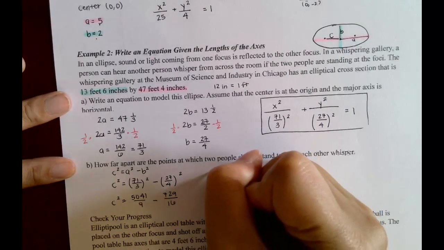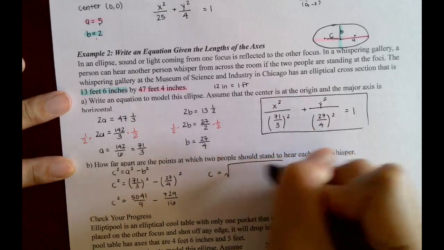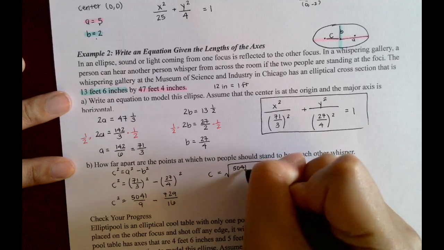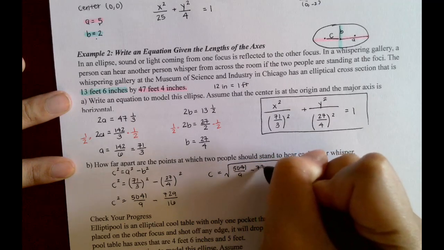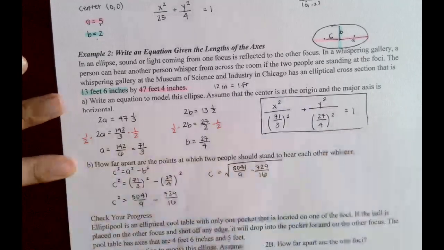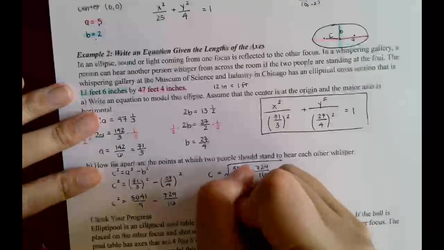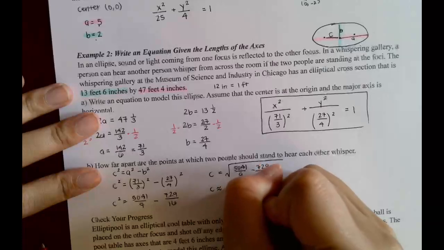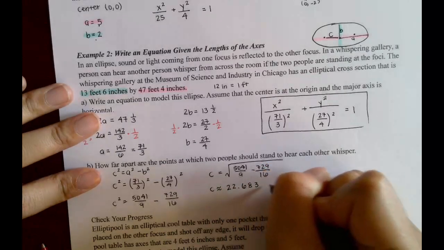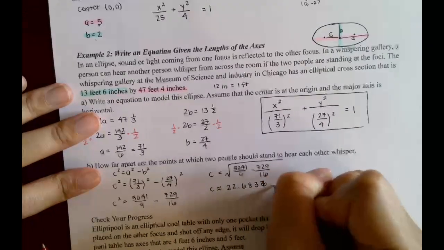I'm just going to enter that into the calculator: the square root of 5041 over 9 minus 729 over 16. This gives me approximately 22.683736 and so on.